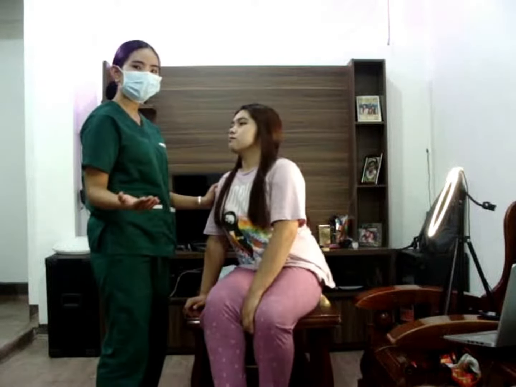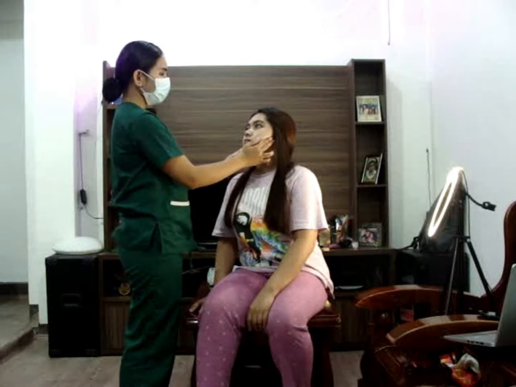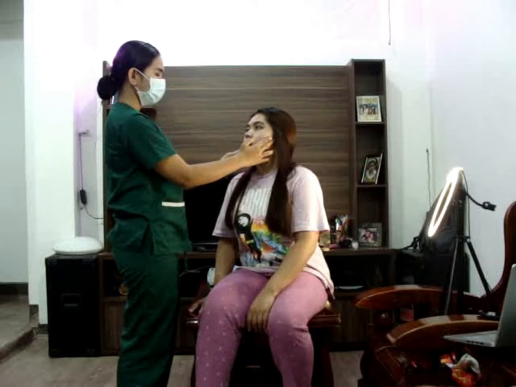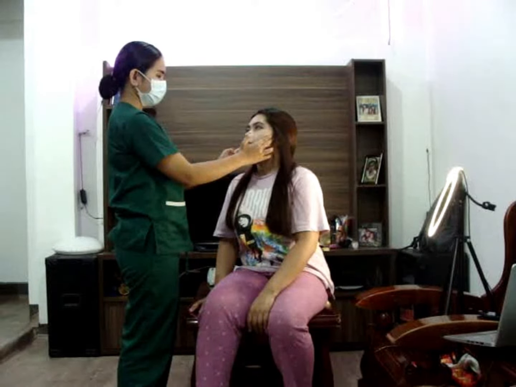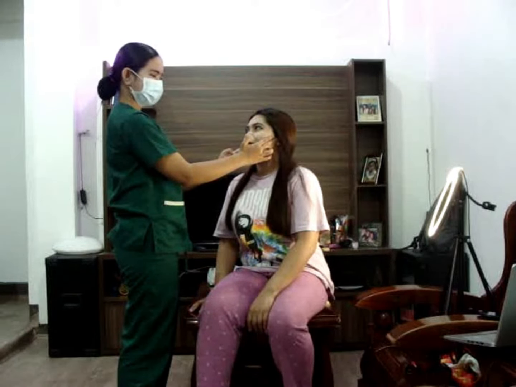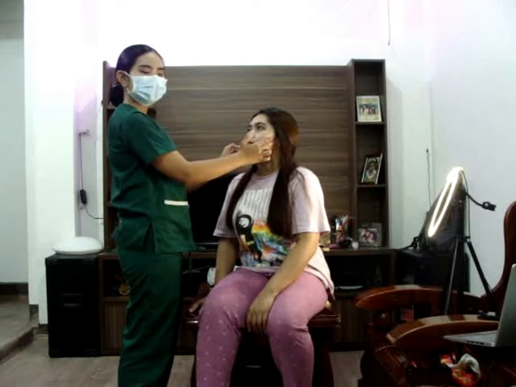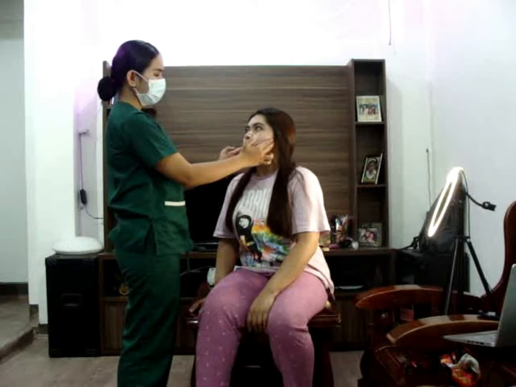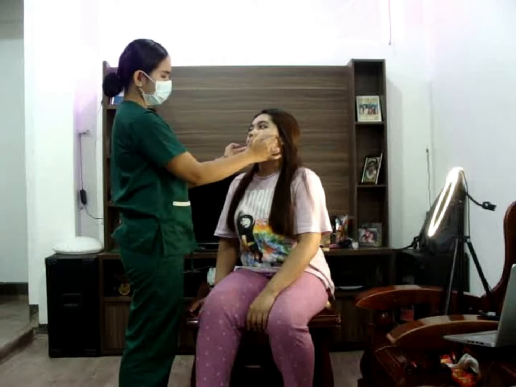So the next thing we're going to do is to inspect and palpate the temporomandibular joint. I'm going to put my index and middle fingers just anterior to the external ear opening. Ma'am, I would like you to open your mouth and then stick your chin out and in and side to side. What I'm palpating for is any clicking or crepitation. Do you feel any clicking or anything abnormal with that? Any pain with doing that?